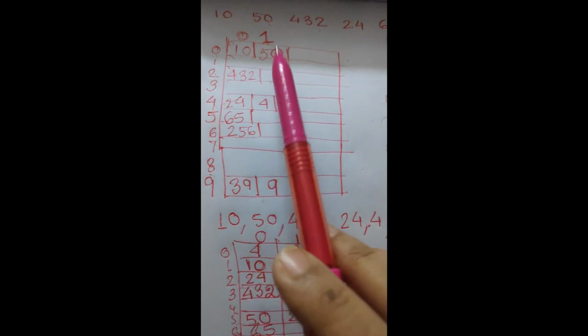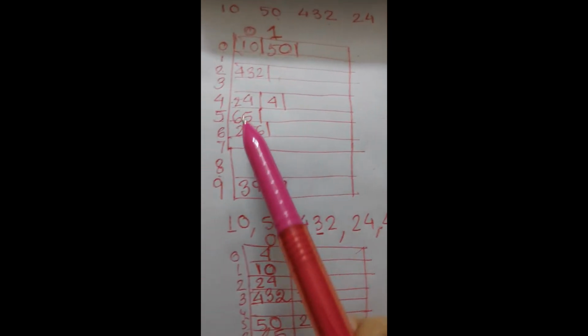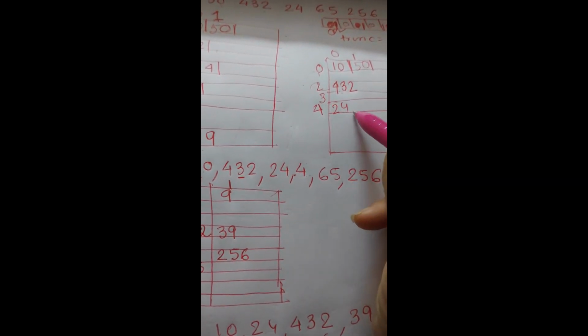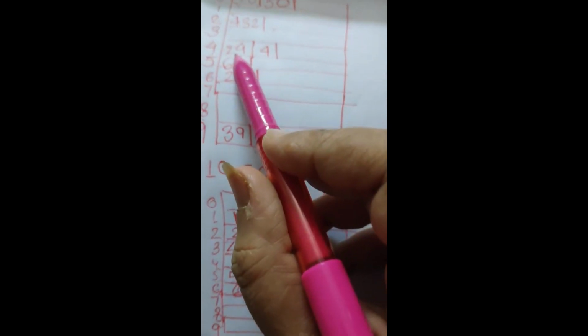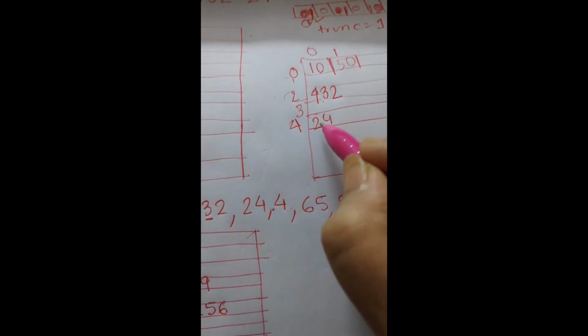In the second row we have 432, and in the 4th row we had 24, and over here in the 4th row we have got 24. So this is how it is working for the 0th depth, or the unit place depth.